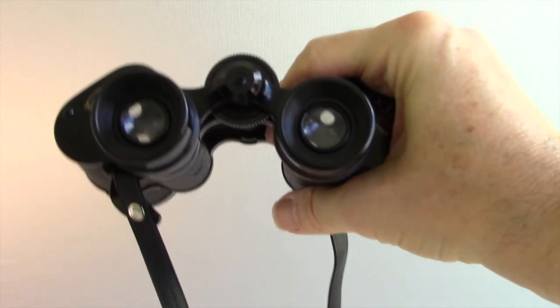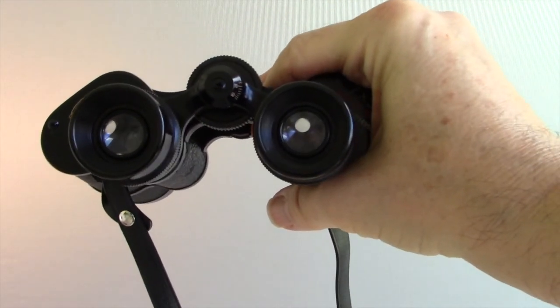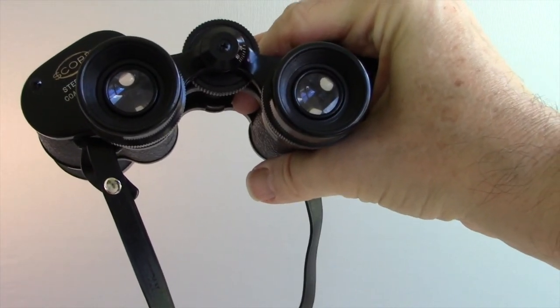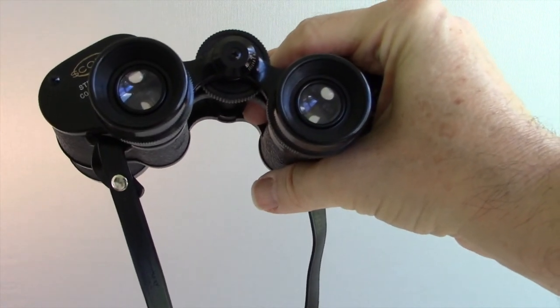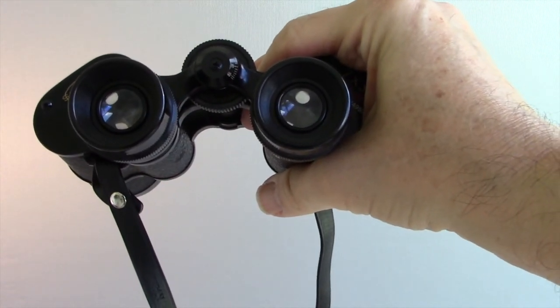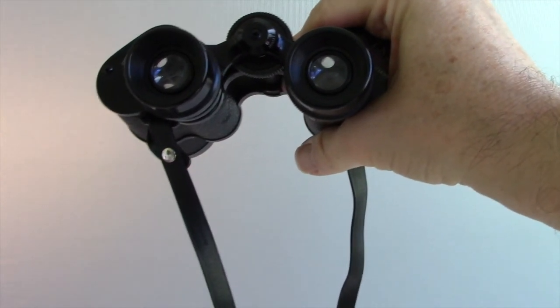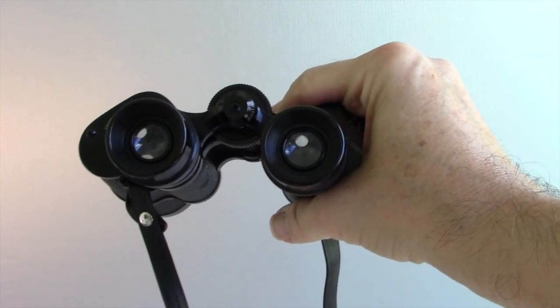The eyepieces on the other side, you see their diameter is smaller than the diameter of the objective lens. So you might think that the eyepieces are the aperture stops, but that's incorrect for binoculars. In fact, the objective lens captures all of the light and funnels all of that light back through the eyepieces. So the objective lens is the aperture stop.